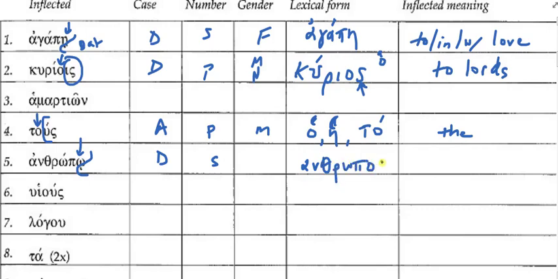Anthropos. And this tells me it's what gender? It's masculine. Now, all by itself, I can't tell based on this form whether it's masculine or neuter. I can tell it's second declension, but it's the lexical form that's needed to tell me it's masculine. And how am I going to translate this? Yes, to, in, or with man or mankind.